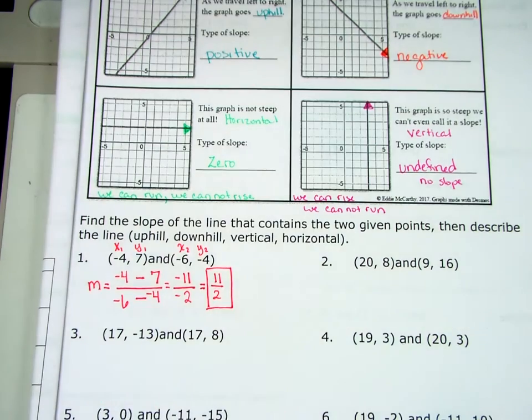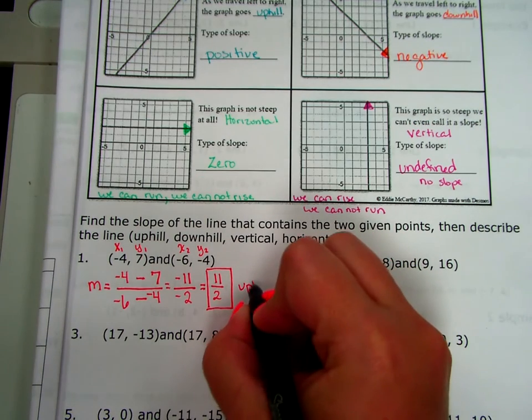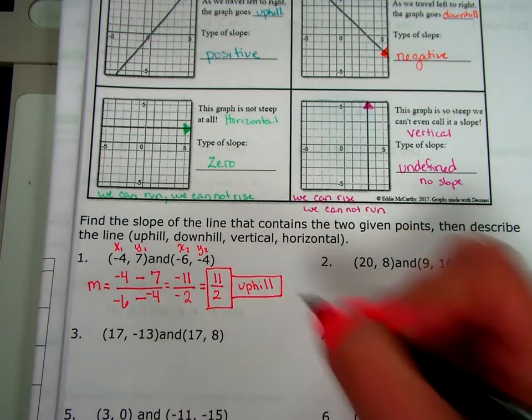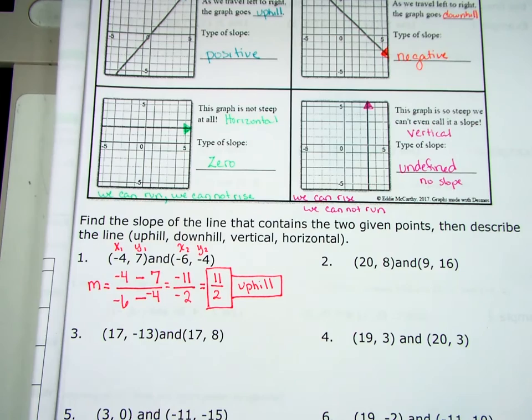Find the slope, we did it. Then describe the line. Is this uphill, downhill, horizontal, or vertical? Uphill. Okay, and we knew that because it was a positive slope.